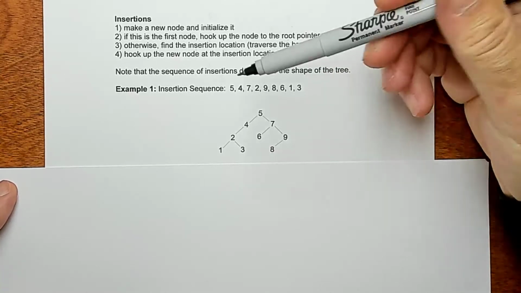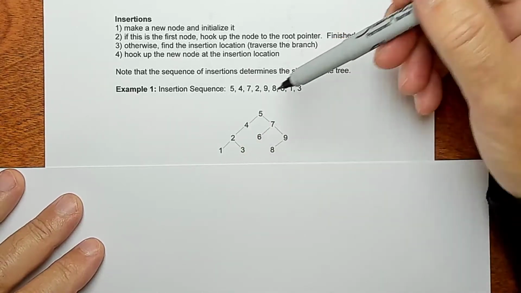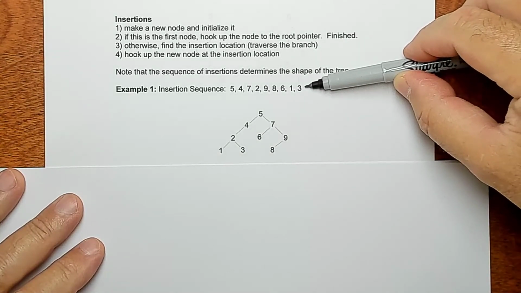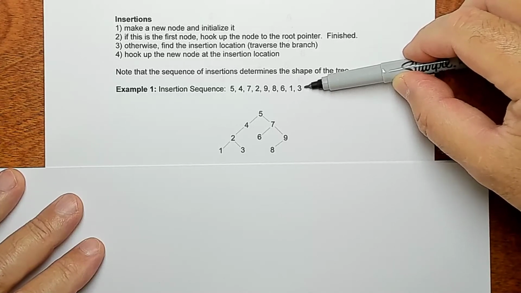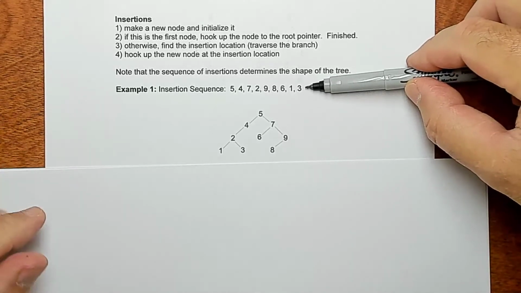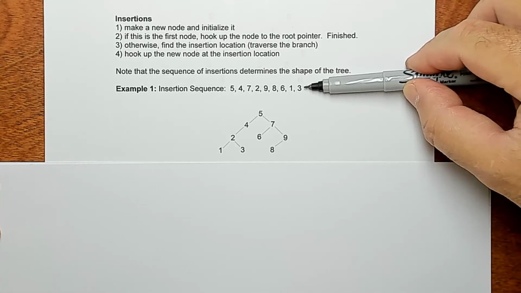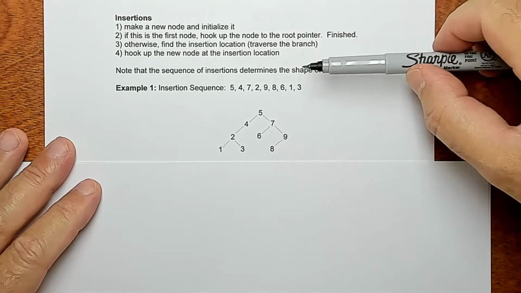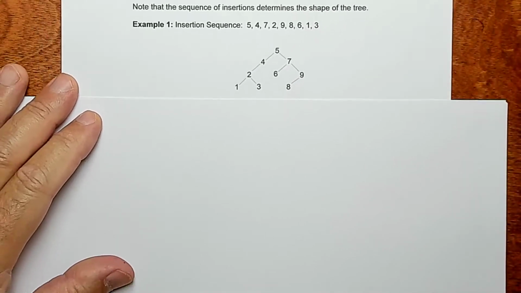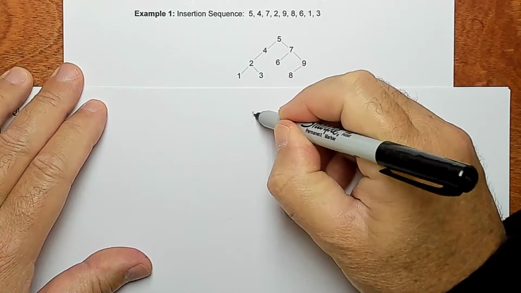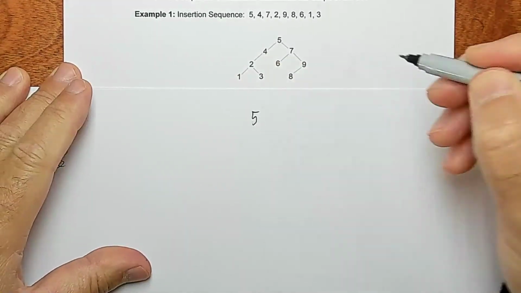So the shape of the tree, let's go ahead and do that for a particular sequence, and the sequence that you're given will determine the shape of the tree. So you could think of this as the order that data arrives, like the order that, say, your customers arrive in a store. You have no control over when your customers walk in the door. You just need to stick them in a tree. So let me rebuild this tree and I'll show you the process. So 5 shows up. That's a new node. So you just put him in there and you're done.